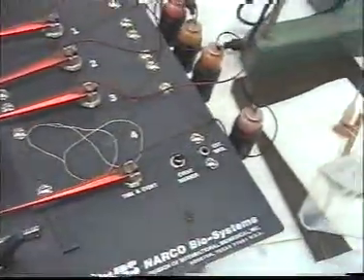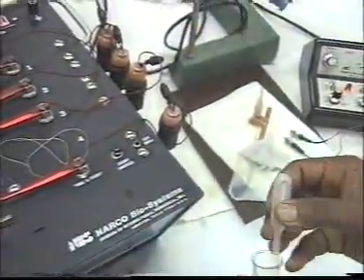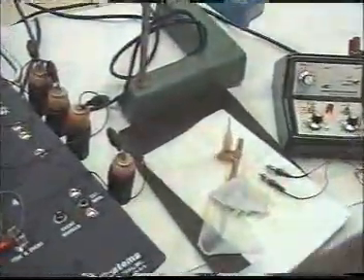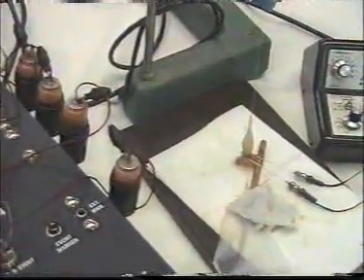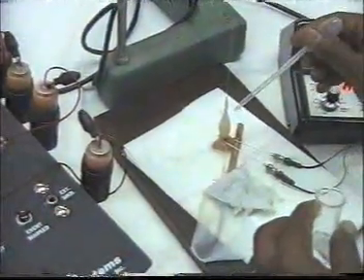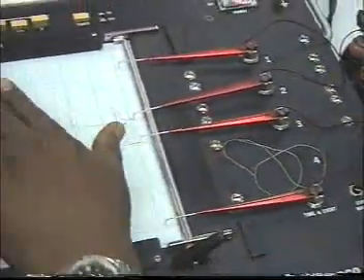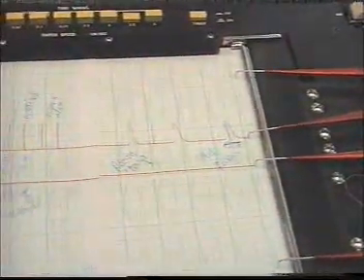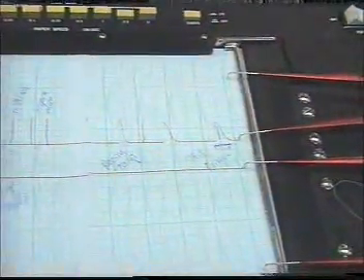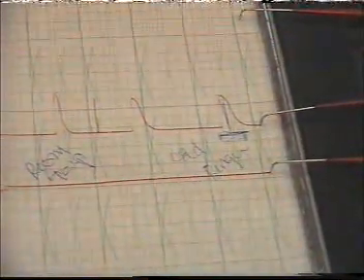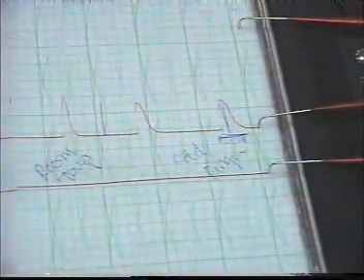When we add, okay, we see the effect. We add warm ringer solution, then we stimulate.